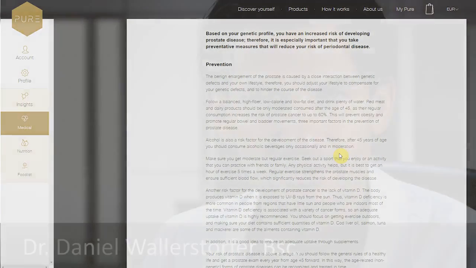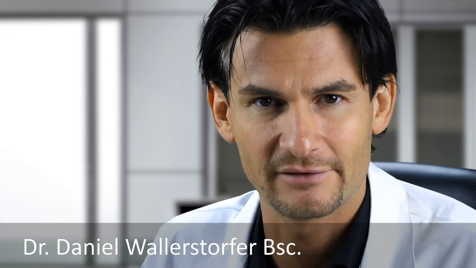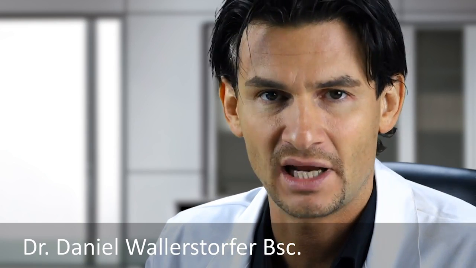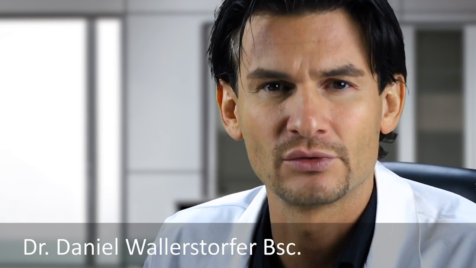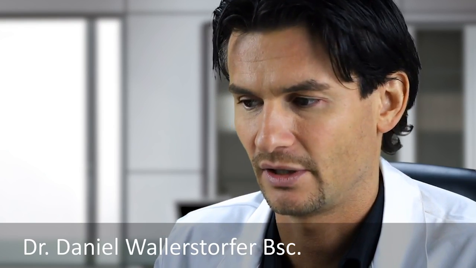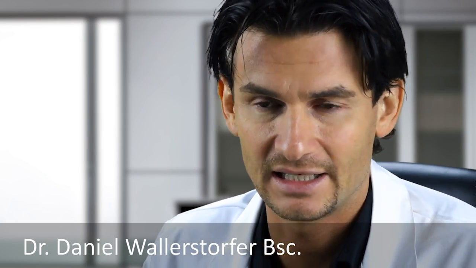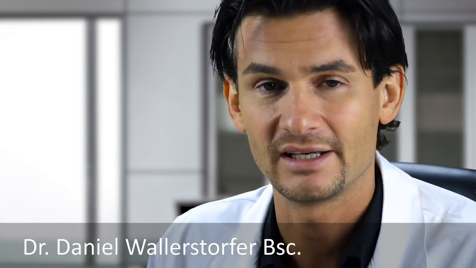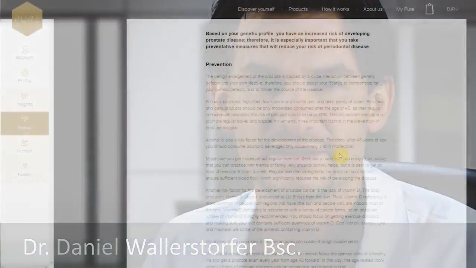One important aspect of prostate cancer prevention is a healthy nutrition. The nutritional interventions are a balanced, high fiber, low calorie and low fat diet and the ingestion of plenty of water. Red meat and dairy products or milk products have actually shown to increase the likelihood of prostate cancer development. And as usually prostate cancer develops later in life, it is recommended to cut down on red meat and dairy products after the age of 45, especially if your risk of developing prostate cancer is increased.